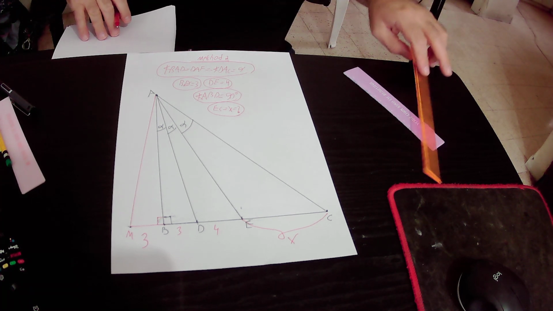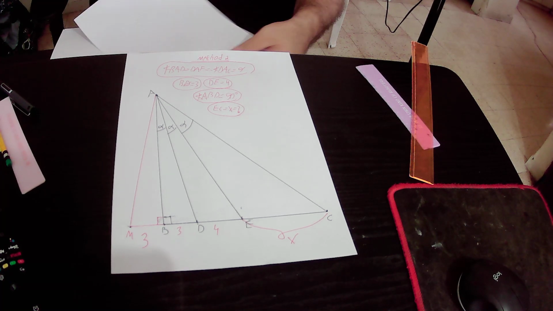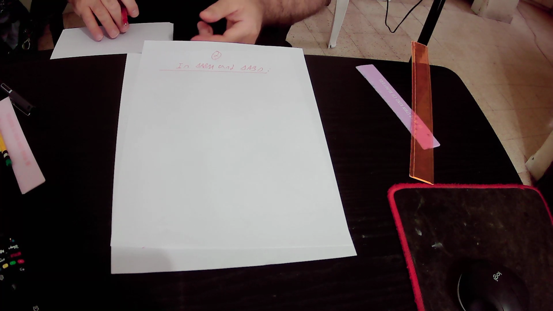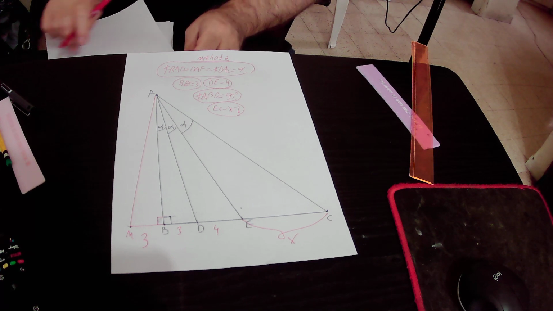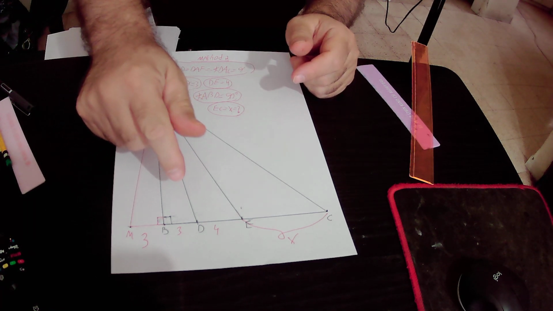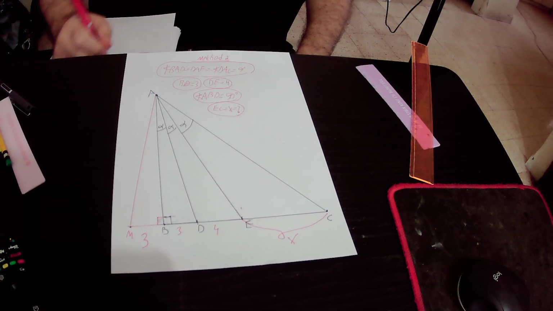We will prove that they can go into each other. First of all, we know that MB equals 3 units, equals BD that also equals 3 units, according to our construction.